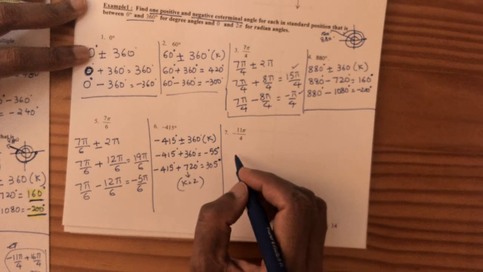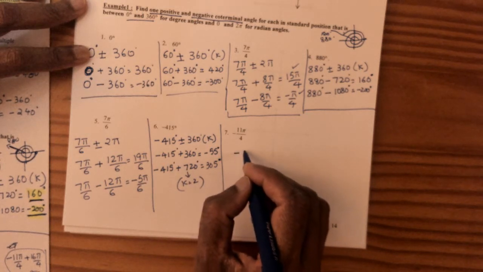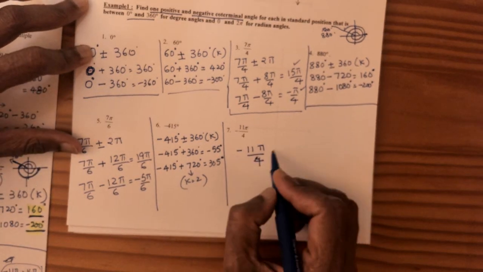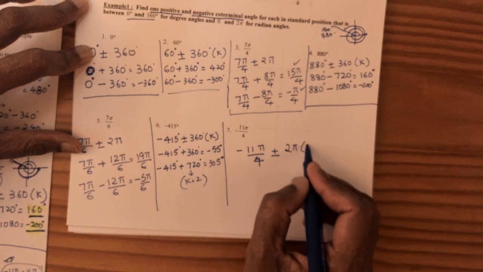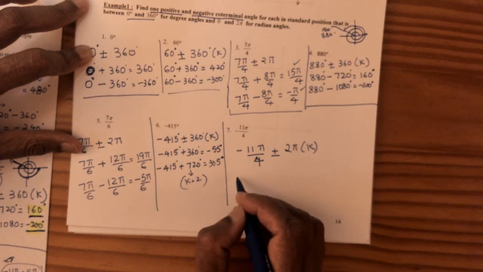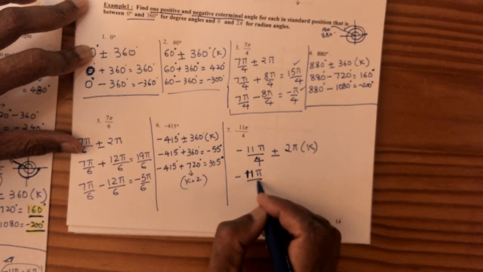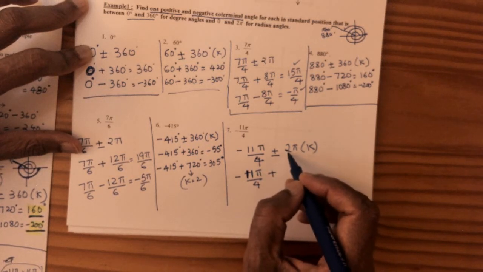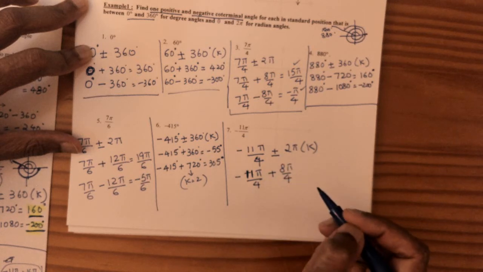And then the next one is negative 11 pi over 4 plus or minus. It's radians, so you use 2 pi times k. I try with the first 2 pi, so negative 11 pi over 4 plus 2 pi, with 4 in the denominator, is 8 pi over 4.